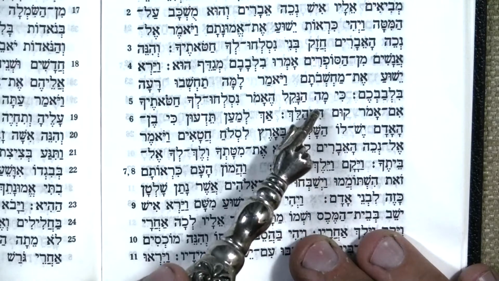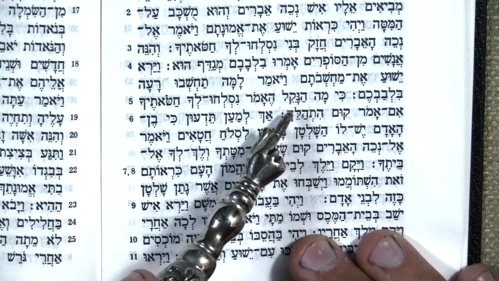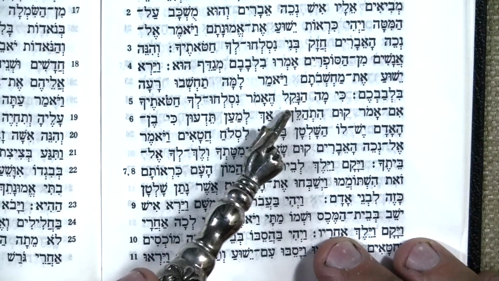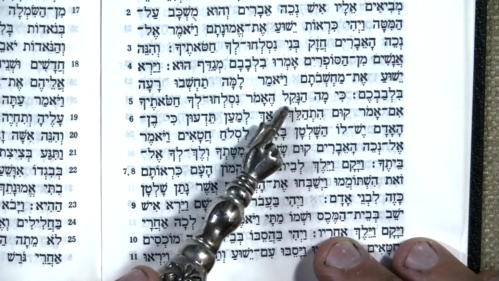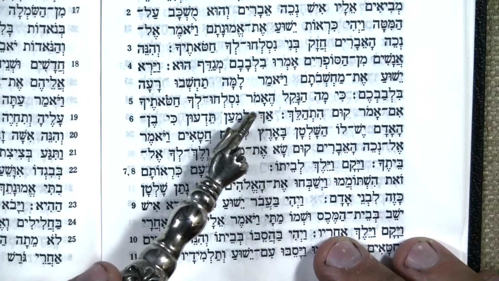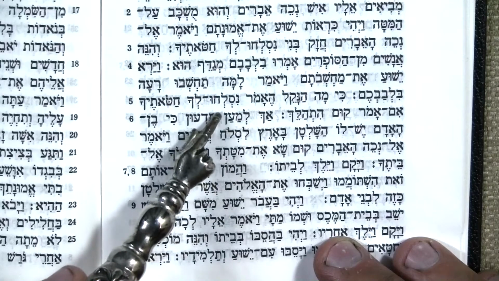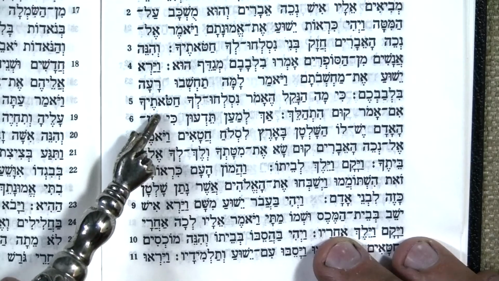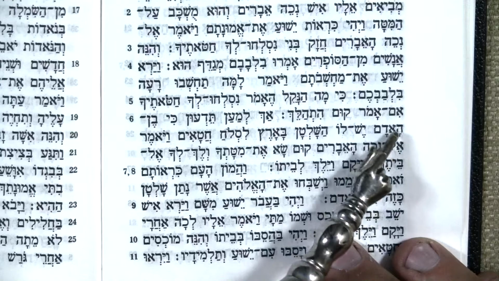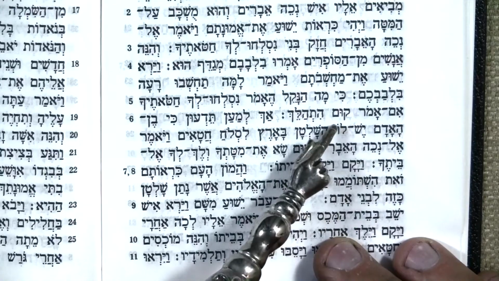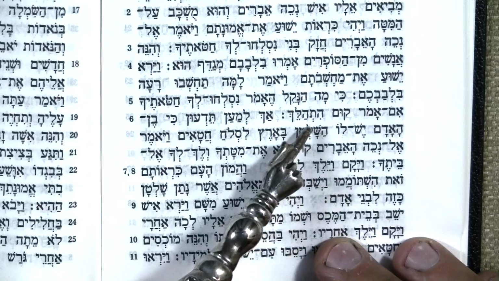Ki, for ma, what? Hakal is lighter or easier. Maybe you've heard the word kal before. There's the root of it there. Le'emor, to say, nisolchu, are forgiven, lecha, for you, chatotecha, your sins, im, or amor, to say, kum, get up, rise.